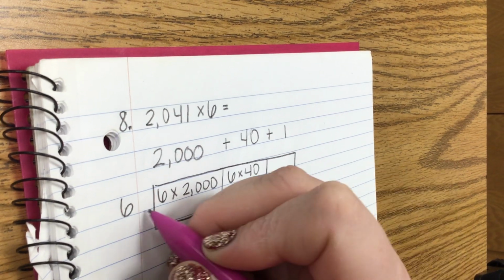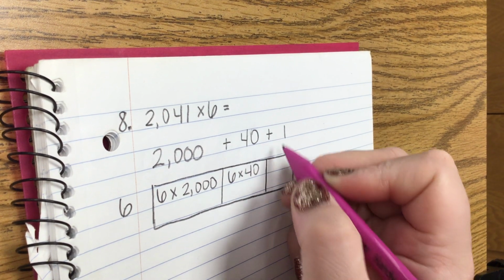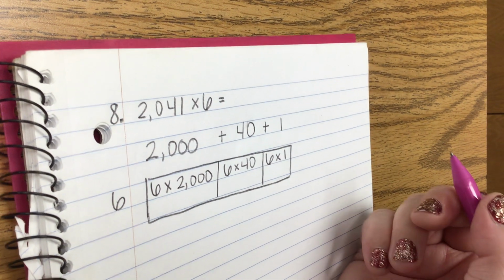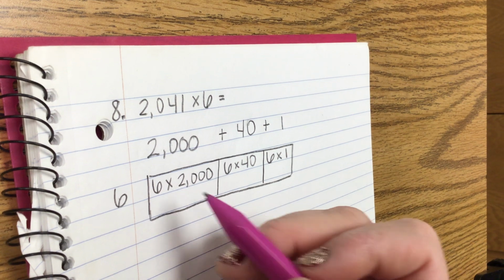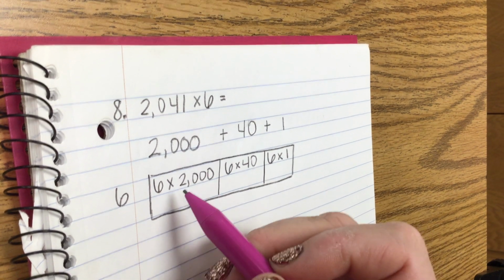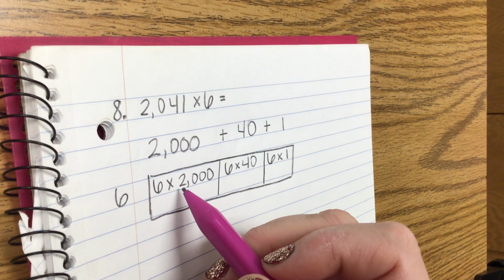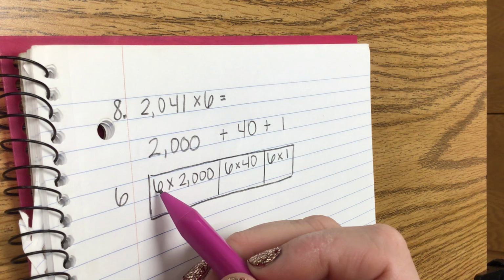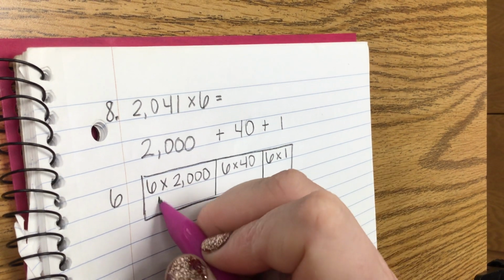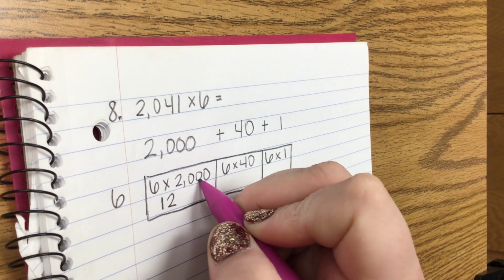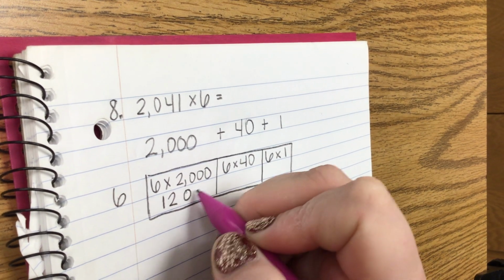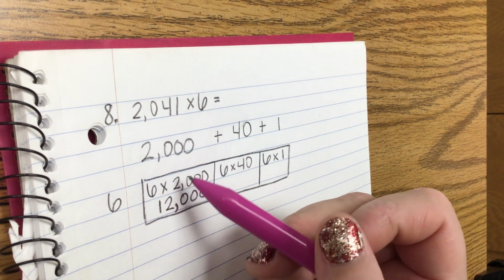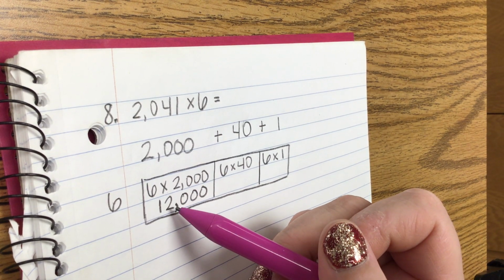For the next box, 6 times 1. What is 6 times 2,000? That's a crazy large number, but we're going to take the basic math fact and just add our zeros. What is 6 times 2? 12. How many zeros do I have? 3. Go ahead and add your comma. So 6 times 2,000 is 12,000.